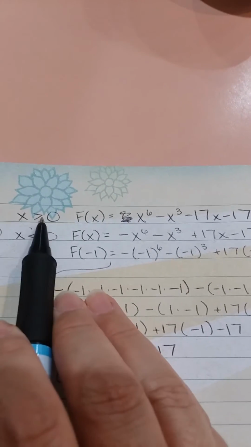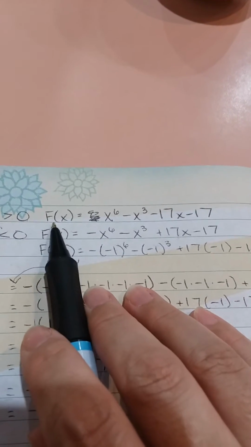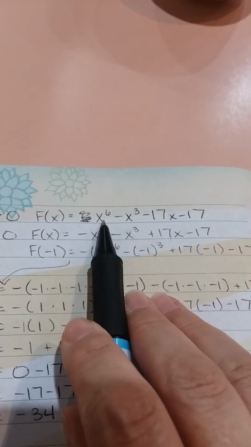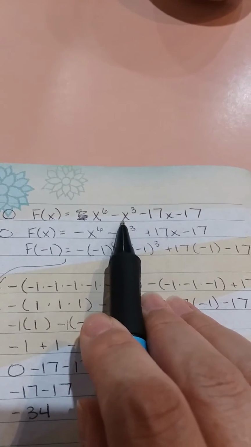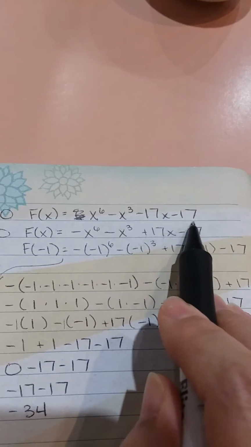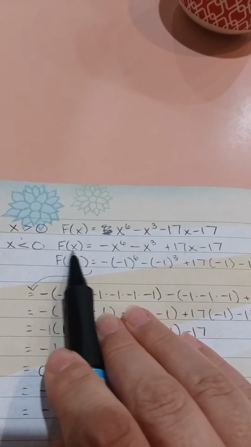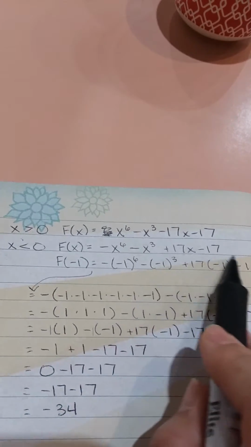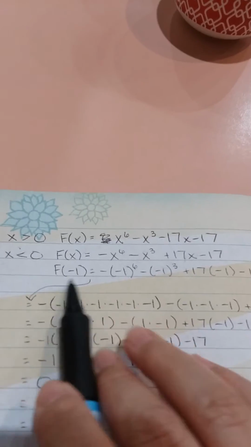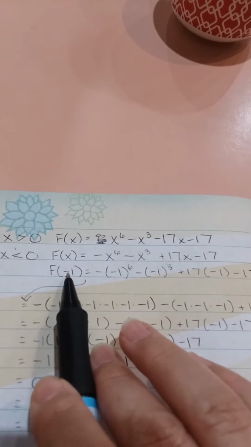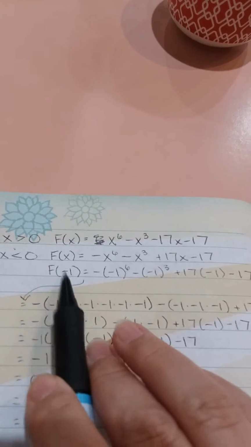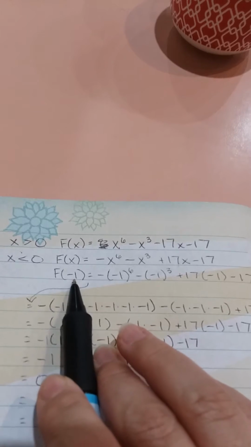Okay, so we've got this problem in which if x is greater than 0, the function is f of x equals x to the 6th minus x to the 3rd minus 17x minus 17. And if x is less than 0, then f of x equals all the rest of this. I'm not going to read it. And so we're supposed to evaluate on x being -1, so f of -1.